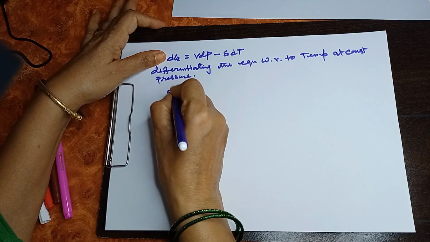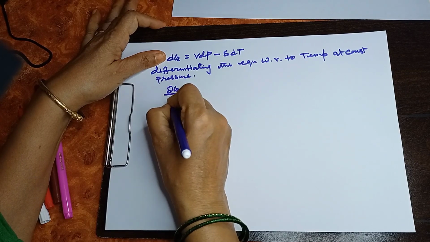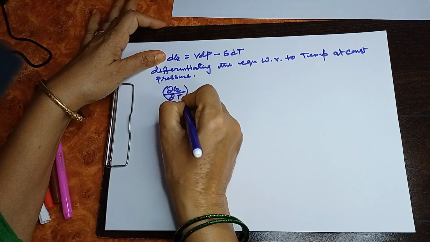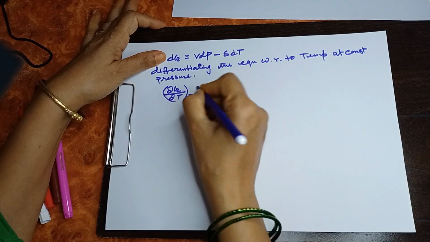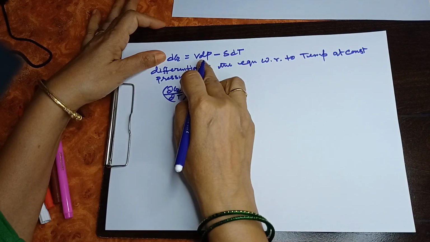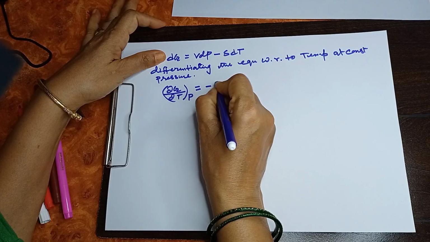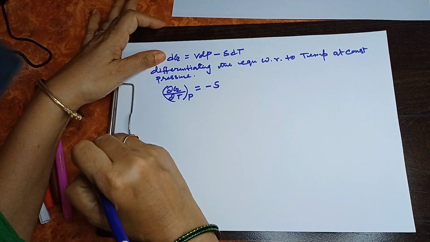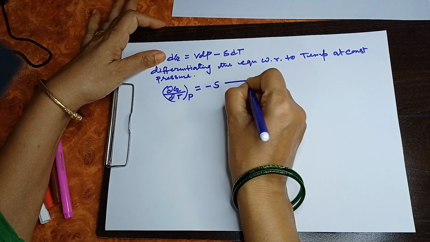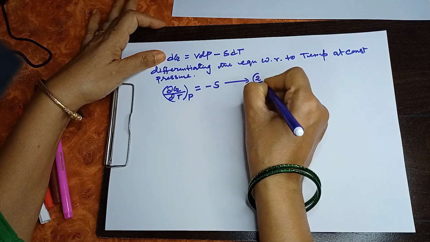Dou G by dou T at constant pressure, pressure constant means dP will be equal to 0, is equal to minus S, right? Say this is my equation number 2.